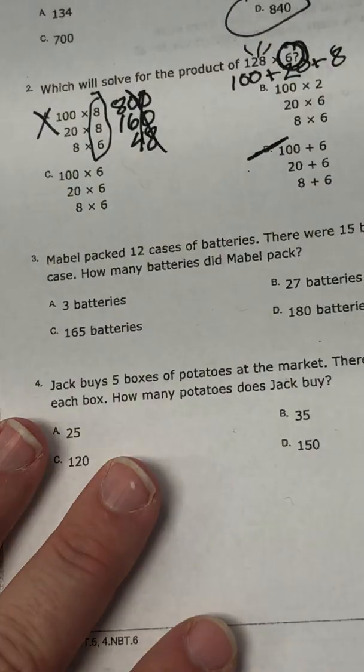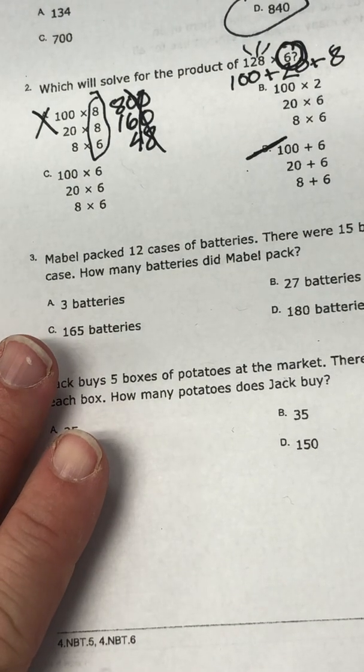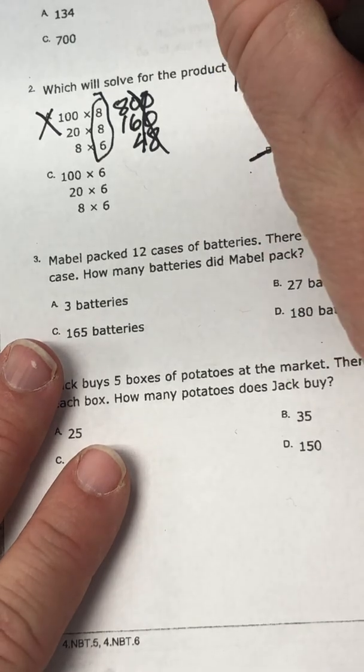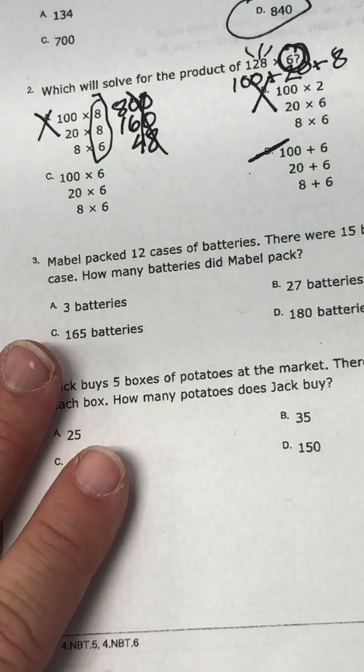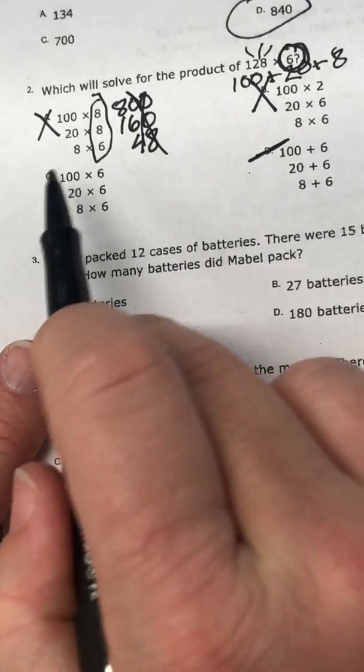And with B as well. B has a 2 in it. So again, cannot be that. So the only choice it could be, what?